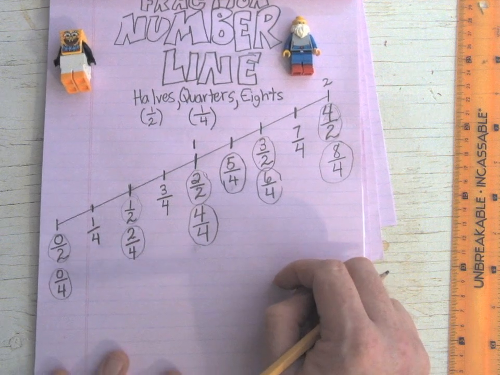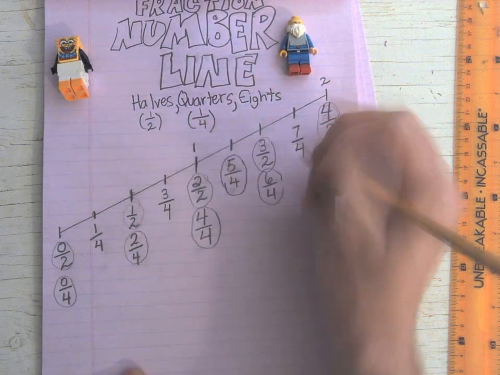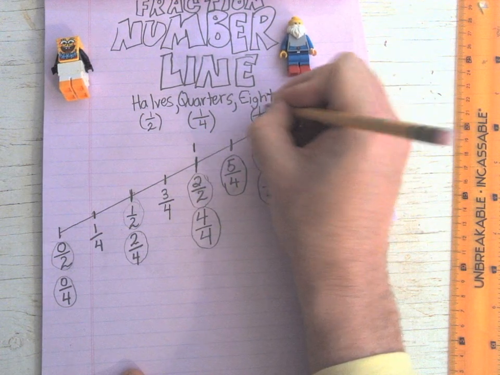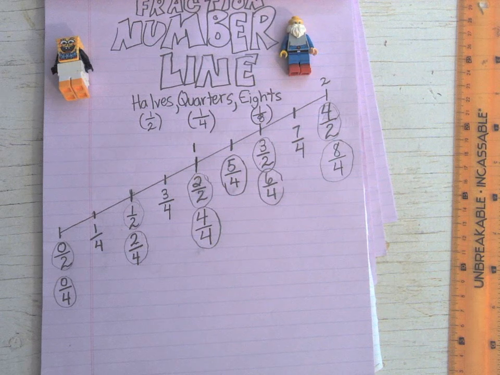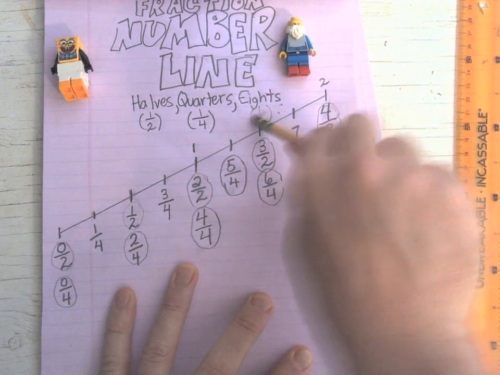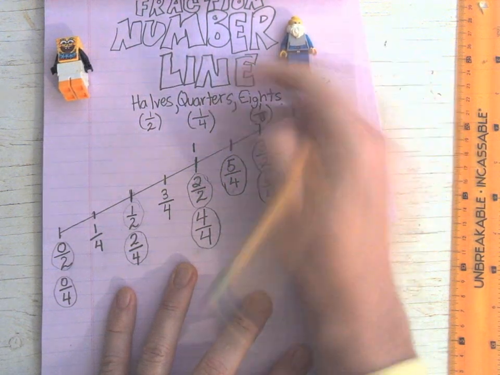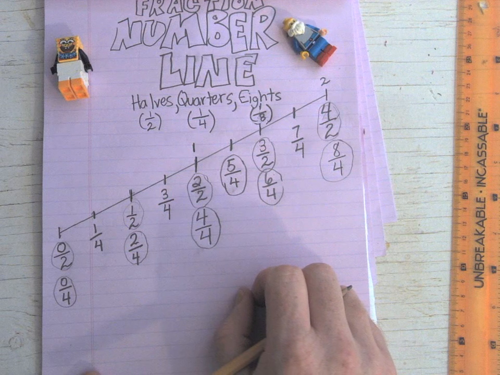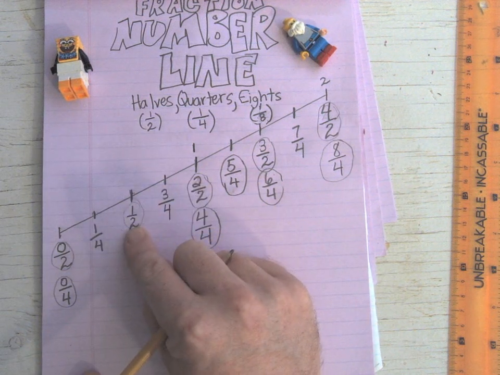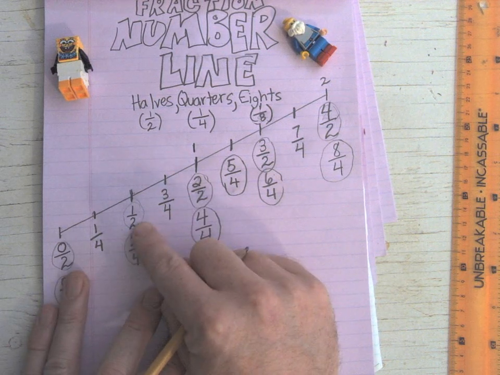All right, so now we've taken care of halves, we've taken care of quarters. Now we're going to take care of eighths. And these numbers are kind of tied together in that we keep having halves. Half of 1 is a half.